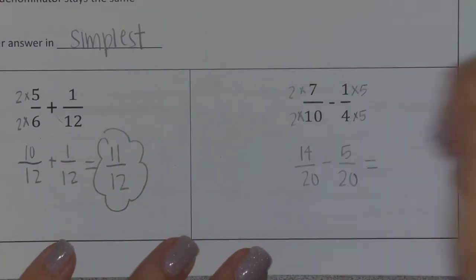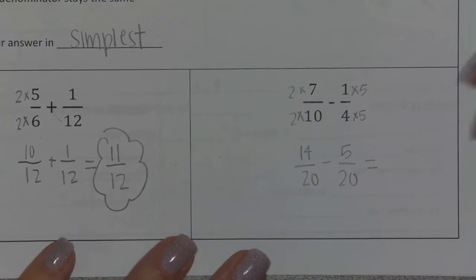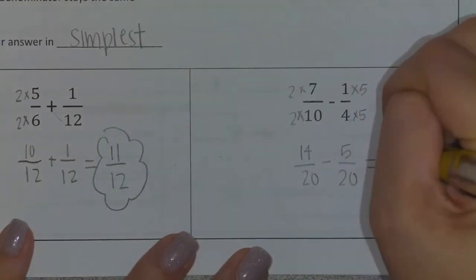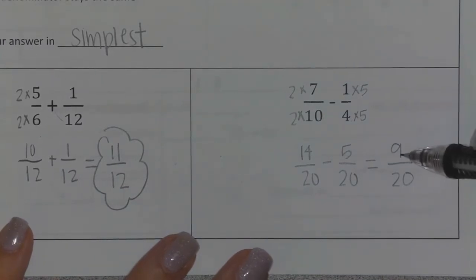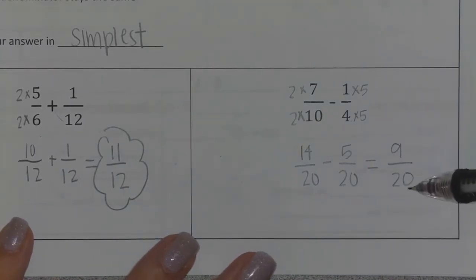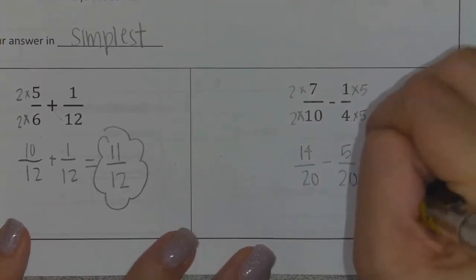So again, I'm just subtracting the numerators only. So 14 minus 5 would give me 9/20. 9 is a composite number and 20 is a composite number, but they don't have any factors in common. So this is as simple as it is going to get. All right, let's flip the page here.